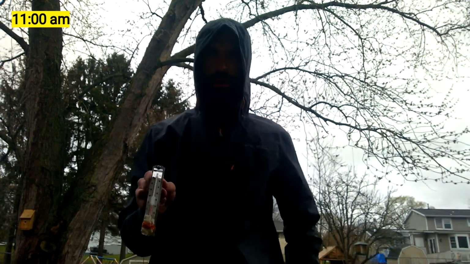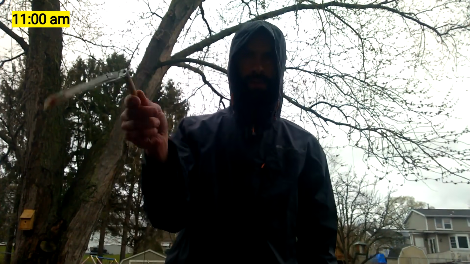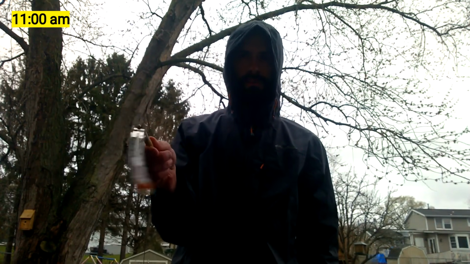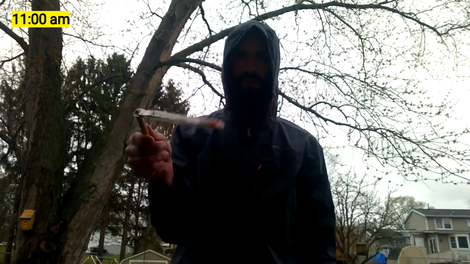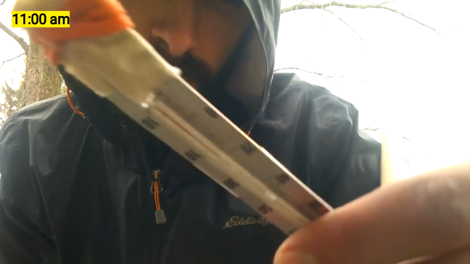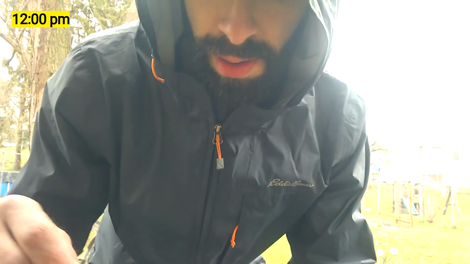Alright guys, 11 o'clock a.m. Let's see what happens. Doesn't feel much different out here. This is going to be a very boring result, but we'll see. Spin it for a minute. Alright, let's check the results here, guys. The temperature of the wet bulb is down to 4 degrees Celsius, and the dry bulb is at 5 degrees Celsius. Again, no change. It is noon, 12 o'clock, and we're going to run this again.